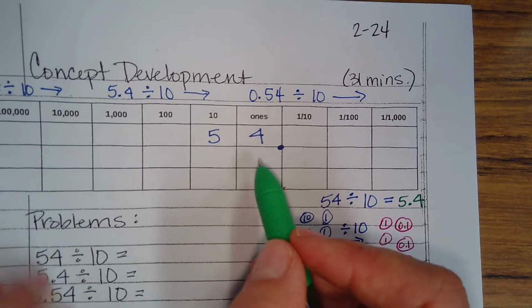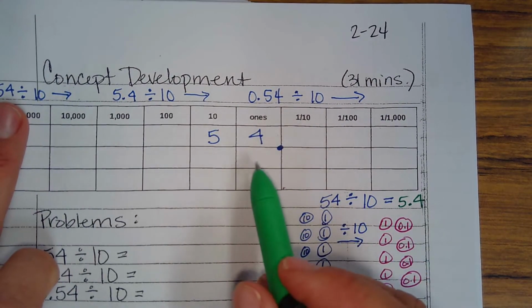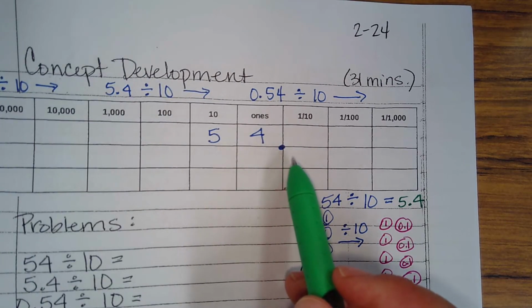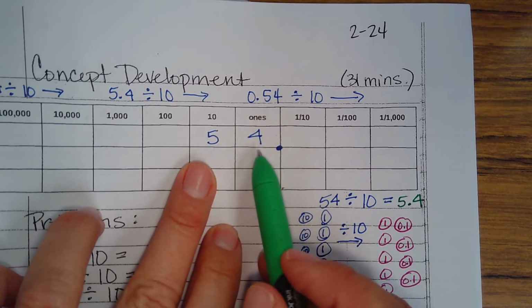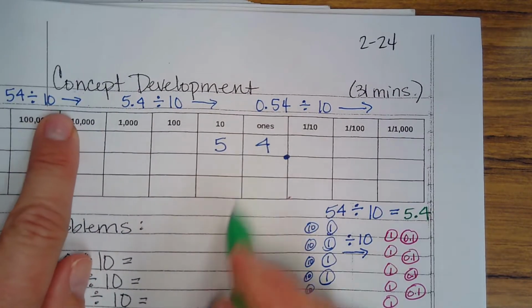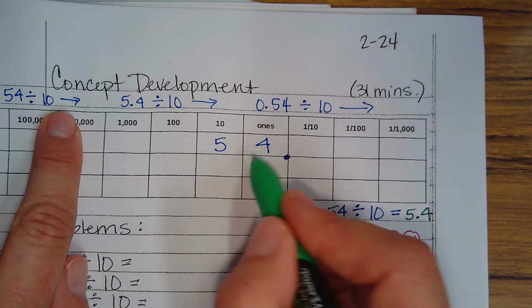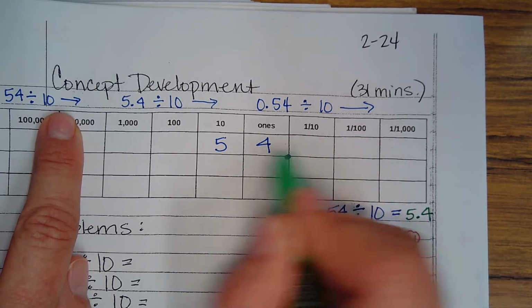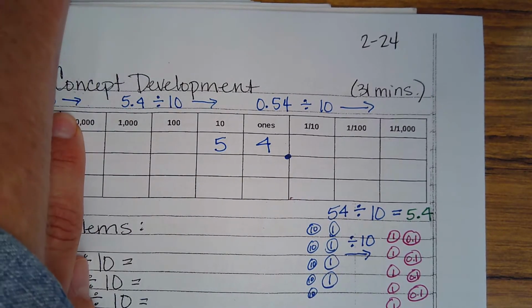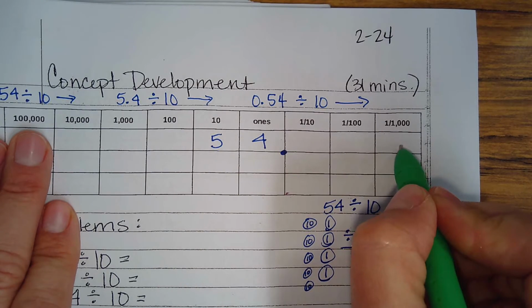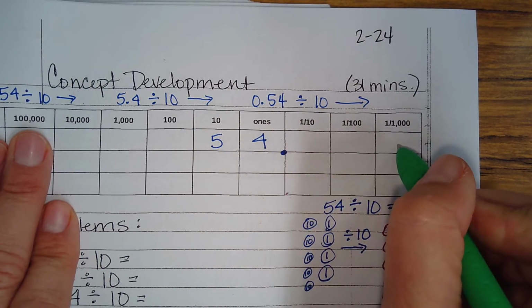Okay. So now, 54 divided by 10. Let's look at that in our place value. So we have 54, and we know that our number is going to move in this direction, right? Our number is moving and becoming smaller. So our number is going to move in this direction, and our number is going to become smaller.